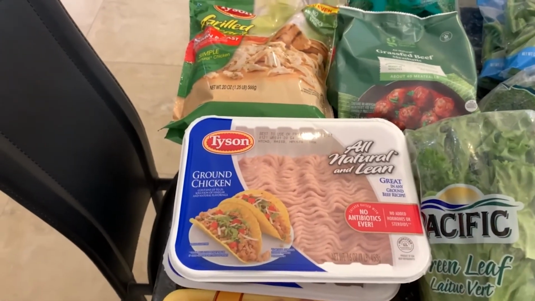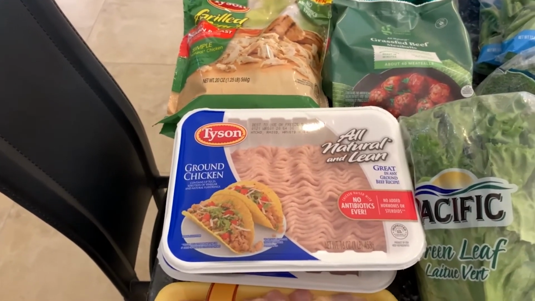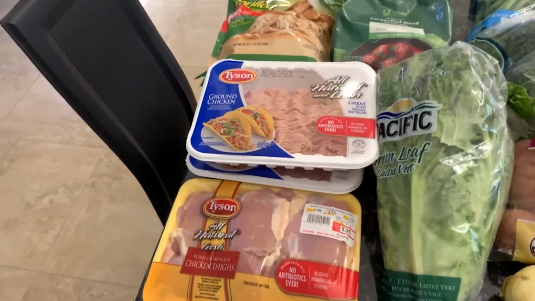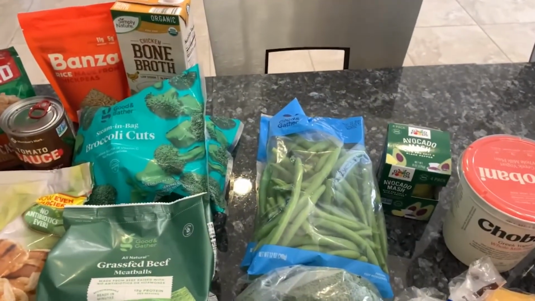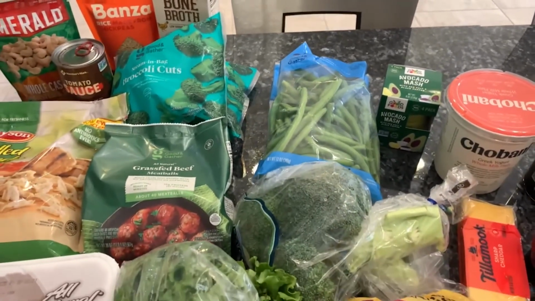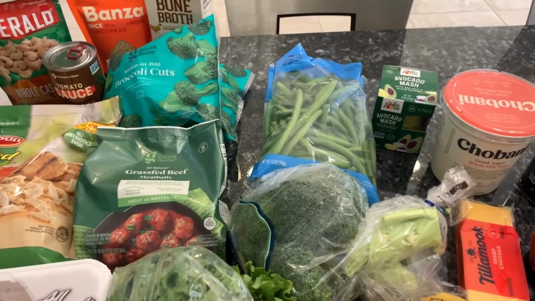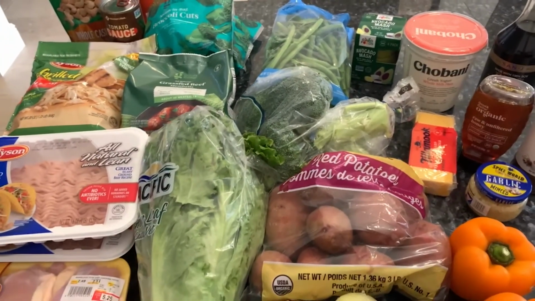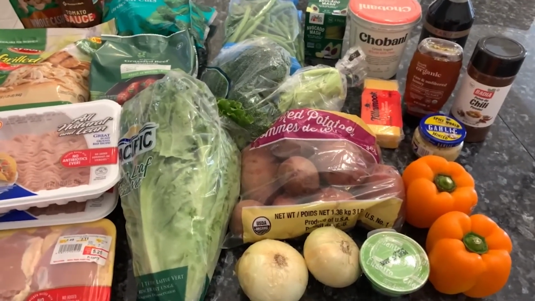We also aren't big fans of ground turkey. So we got ground chicken for the taco lettuce wraps, and then chicken thighs for the baked garlic and dill chicken. So then we've got our lettuce for our lettuce wraps. The green beans will go with the baked garlic dill chicken. And the fresh broccoli is for the honey seared steak and cashew vegetables. We've got our red potatoes to go with the garlic dill chicken as well. Some onions for a few different recipes.